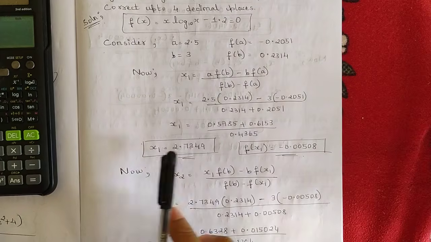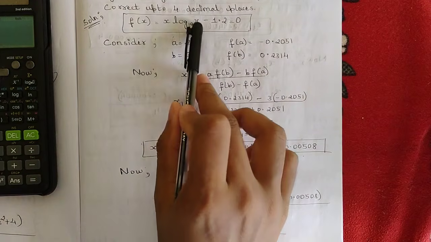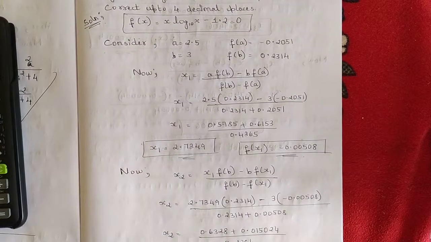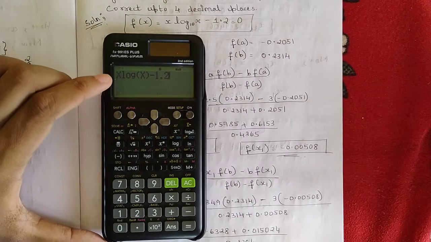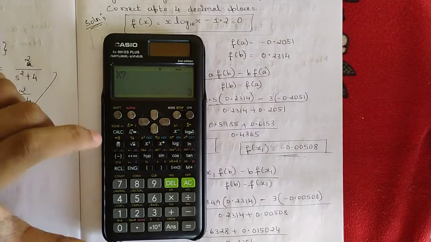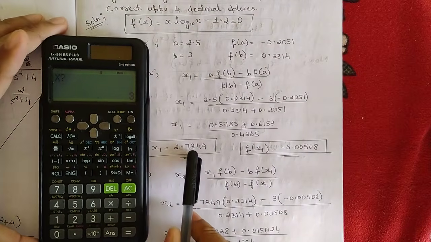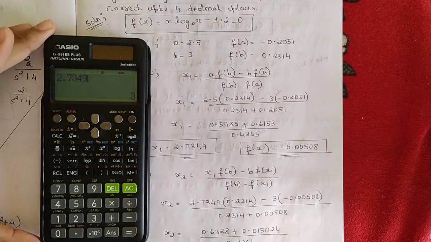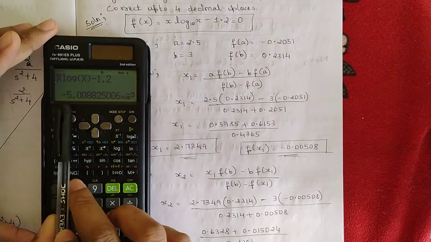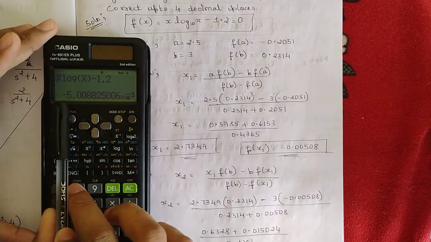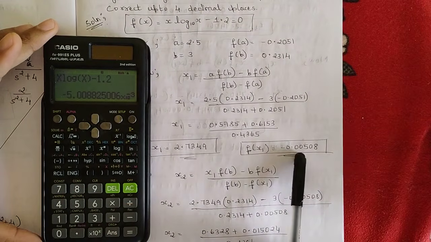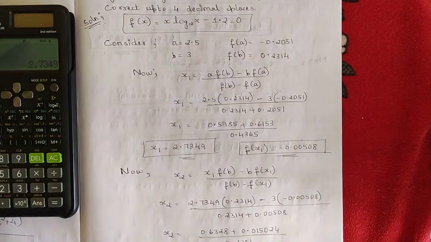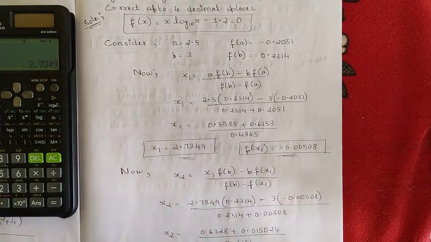Now for this you should calculate f of x1. In this equation you substitute this value. See here, I am doing it again. This is the equation, right? Press the CALC button again. It will ask for the x value. In this case, what we have got here is 2.7349. Now press equal to. This is the new value which I have got, 10 to the power minus 3, and it is minus 5, so minus 0.00508 is the value which I have got. So this is for the first iteration.